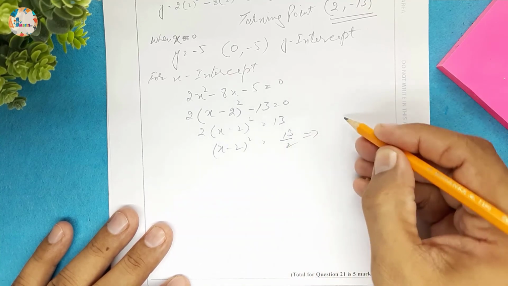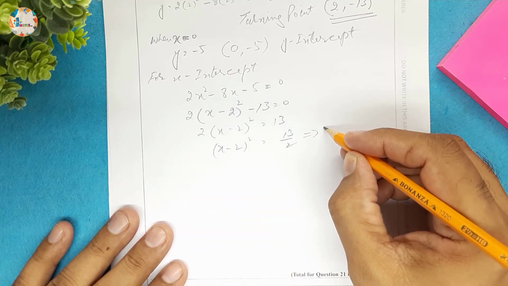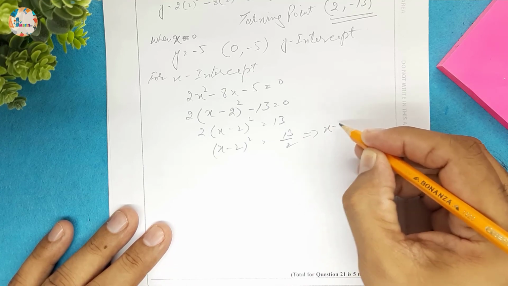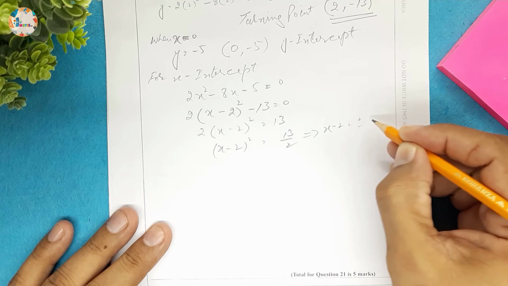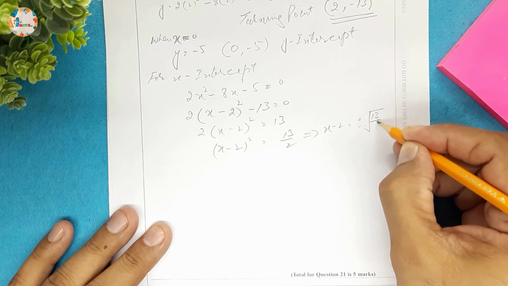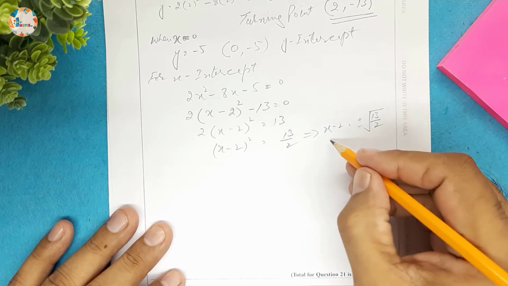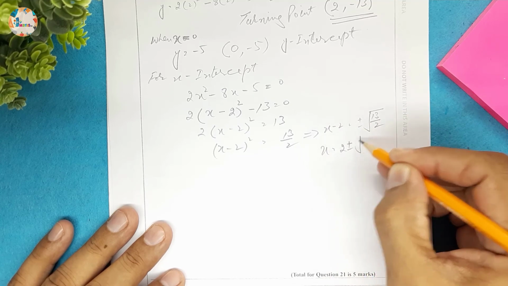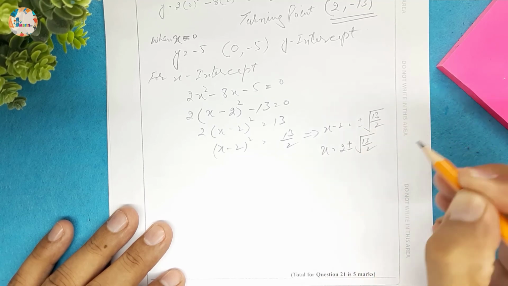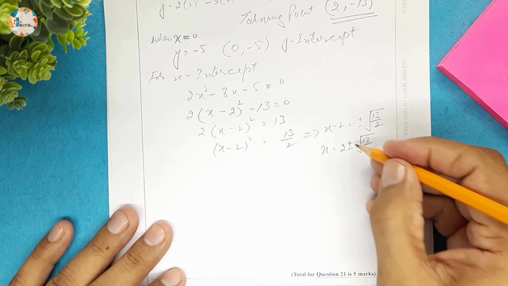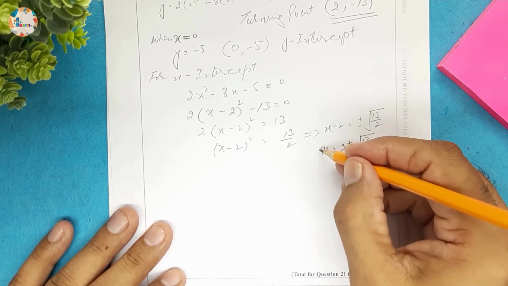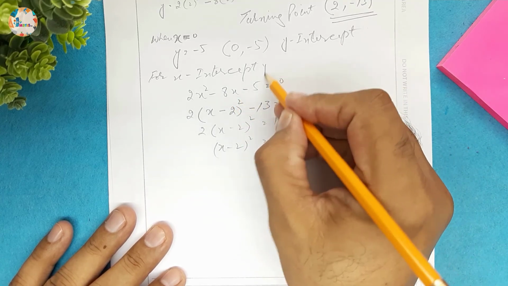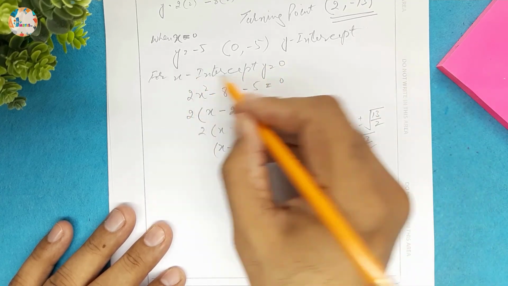This implies x minus 2 is equal to plus minus under root of 13 by 2, and x will be equal to 2 plus minus root of 13 over 2. These will be the two values which we'll be using, and y value will be equal to 0 for x-intercept.